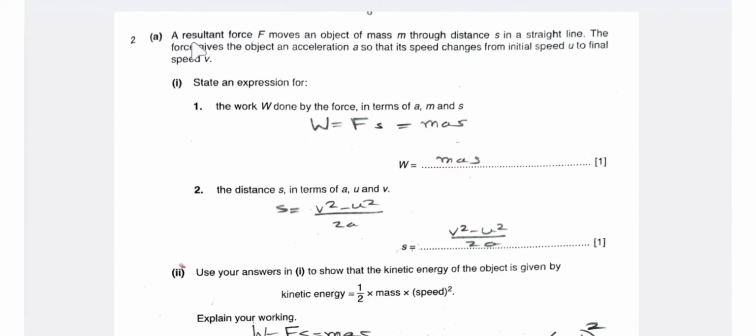Question 2, part A: a resultant force F moves an object of mass m through a distance s in a straight line. The force gives the object an acceleration a, so that its speed changes from its initial speed u to the final speed v. So we have force acting on an object of mass m, acceleration a, distance traveled s, initial speed u, and final speed v. State an expression for work done by the force in terms of m, a and s.